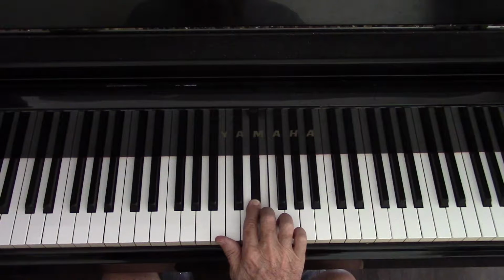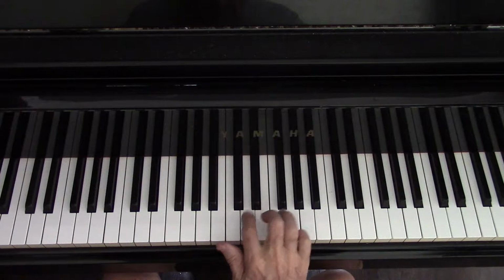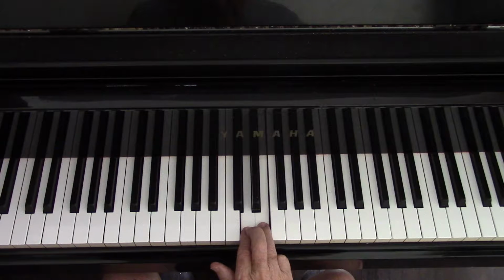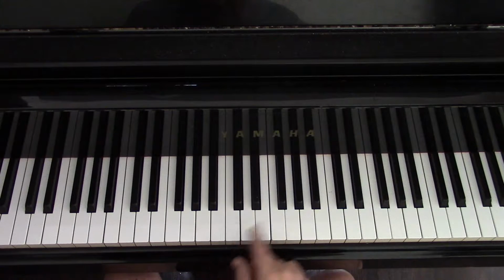Half step, add another half step to it and you've got a whole step. Half step, add another half step to it and you've got a whole step. Half step, whole step. I hope this gets an idea of how music is built as far as half steps and whole steps are concerned.